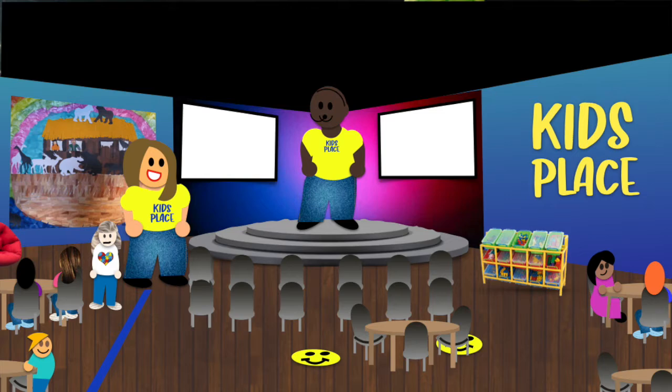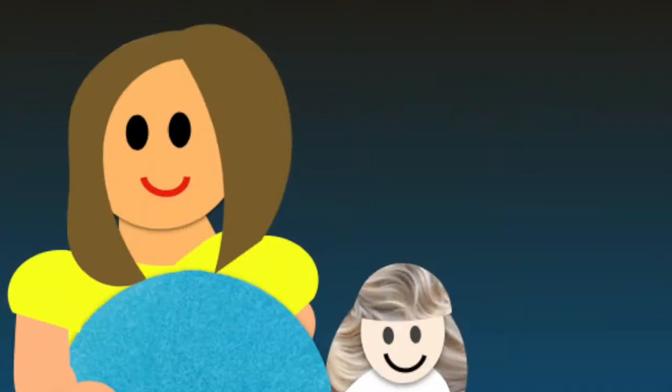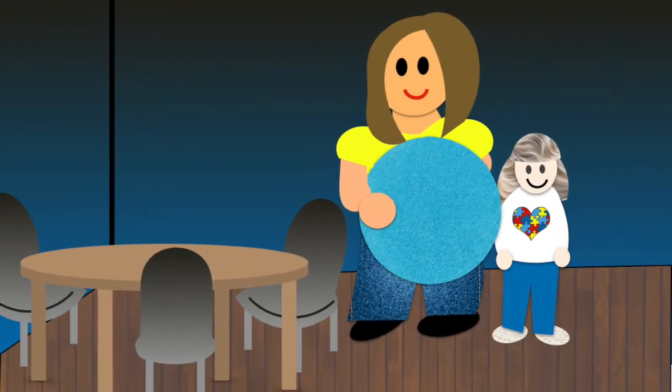Now be sure to explain the expectations too. Show the visual boundaries and then say something like, "We don't go past the blue line during small group." Number 2, carpet squares. Want a visual boundary that moves with the child? Then carpet squares are your new best friend.